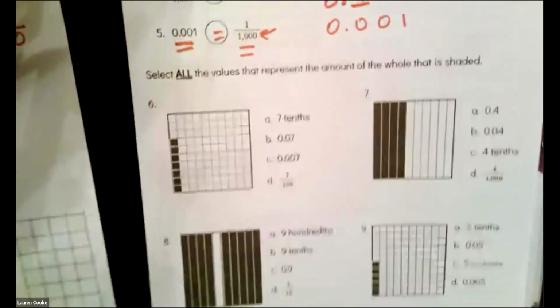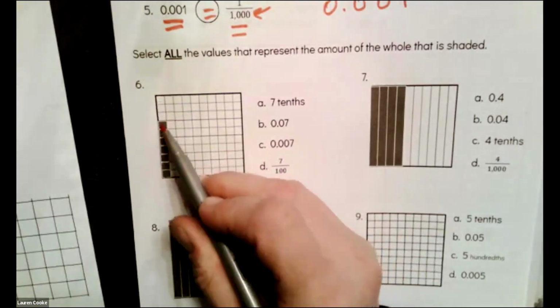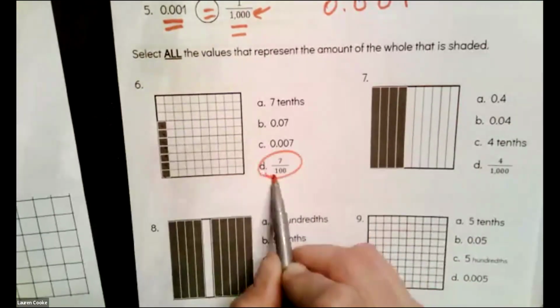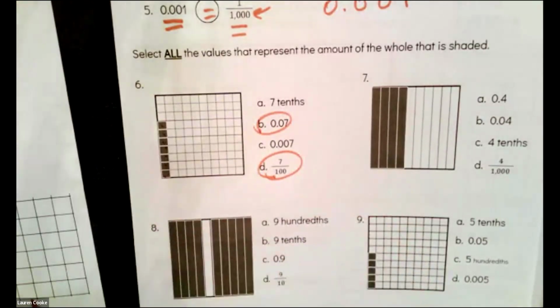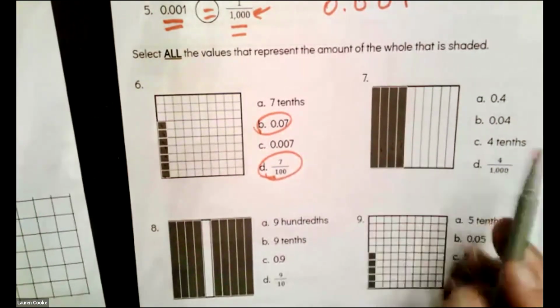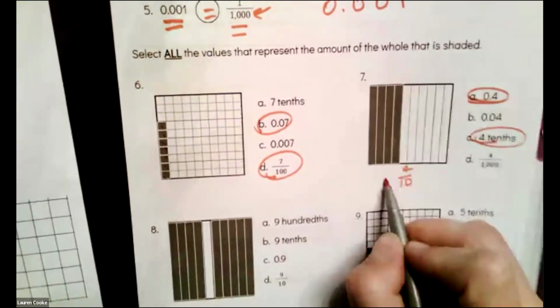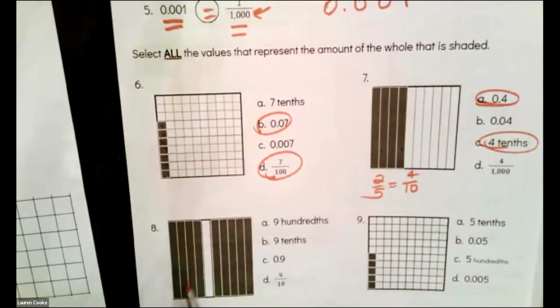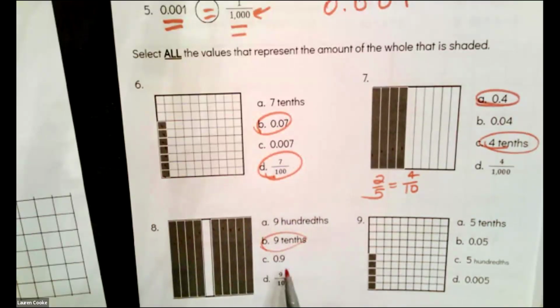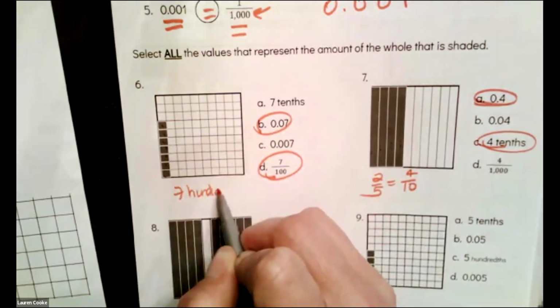All right. Now I'm selecting all the values that represent the amount of the whole that's shaded. Right. 1, 2, 3, 4, 5, 7. And I know that it's 700ths, which is this. And yep, that's it. Okay, and then this is 1, 2, 3, 4/10. Okay, or it could have also been 4/10 or 2/5. All right, and now I have 1, 2, 3, 4, 5, 6, 7, 8, 9/10, which is this and this.